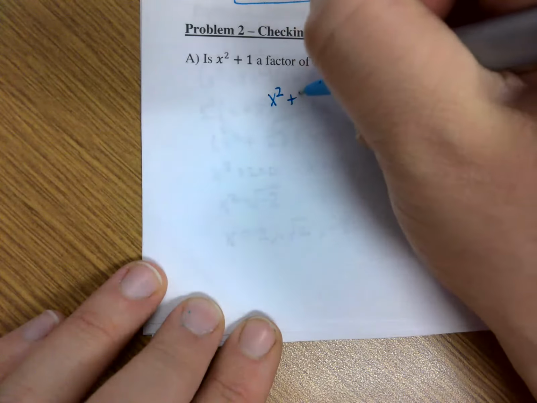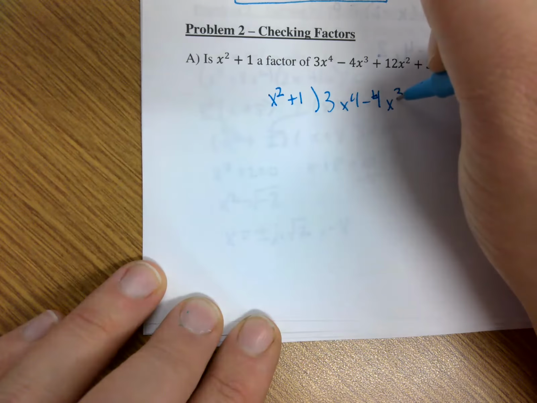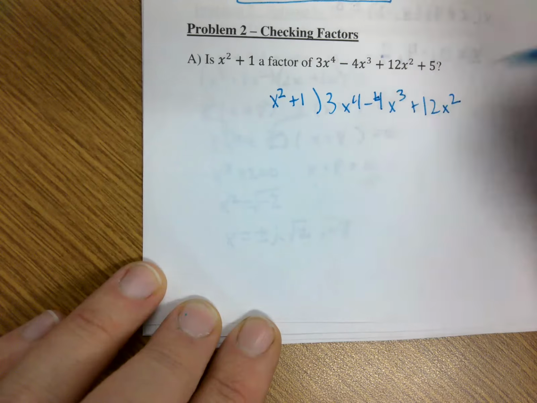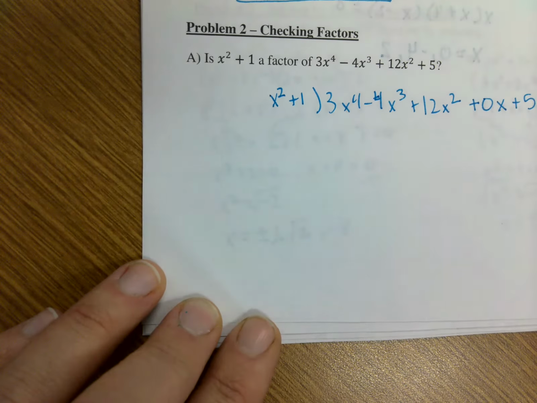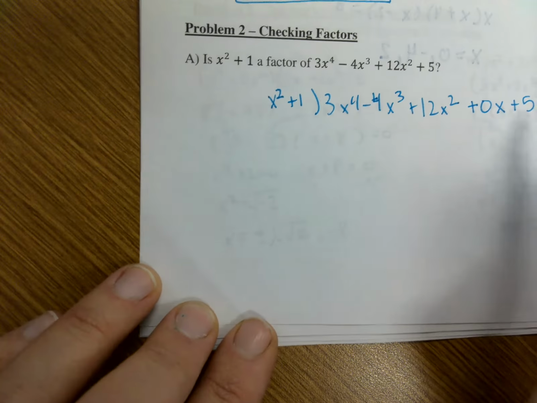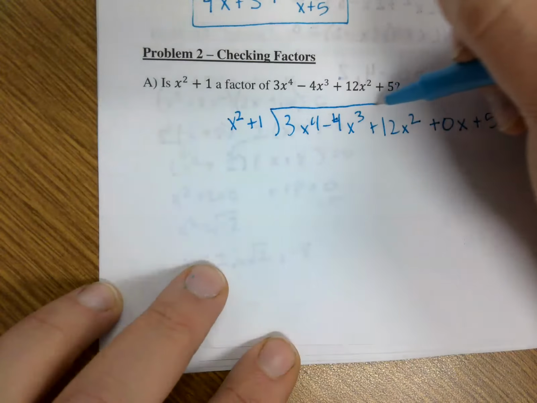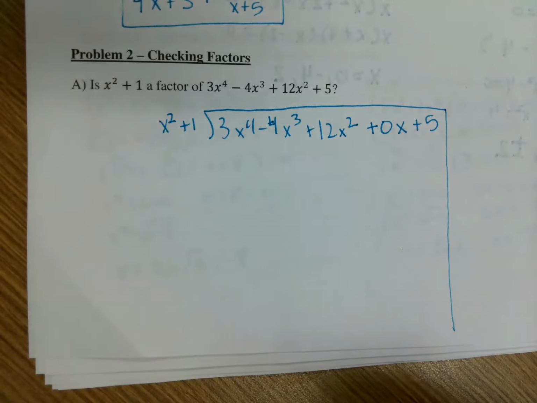So I have my x squared plus 1, 3x to the fourth minus 4x cubed plus 12x squared. Right here, there's no x. I'm going to write plus a 0x. So I have x to the fourth, x cubed, x squared, x, and then my number. You have to make sure to have every term. I might not need it, but I might need it, okay?